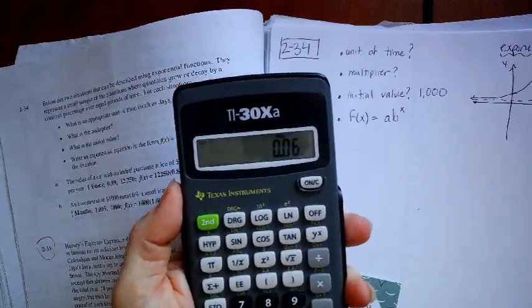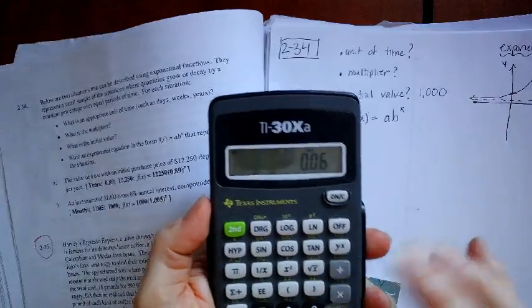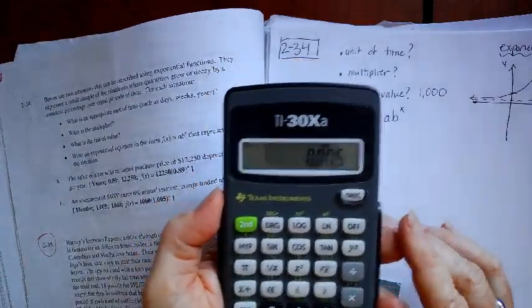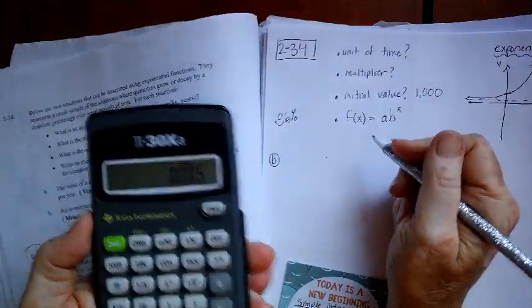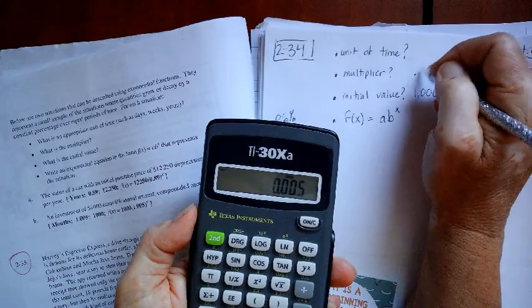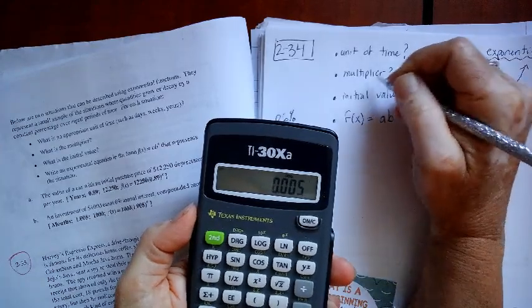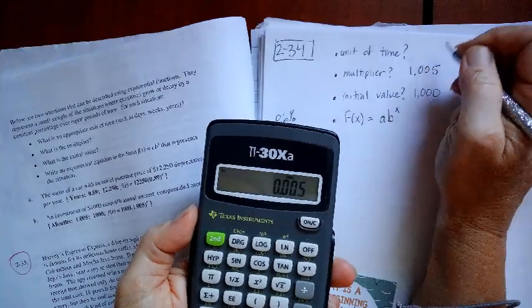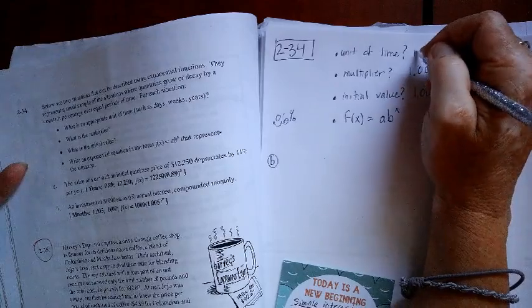That'd be 0.06 per year, but it's compounded monthly, and there's 12 months in a year. So now we've got this number. This is going to be the multiplier. We're going to add a 1 to that, and I'll tell you why in a second. So it's going to be 1 plus that. And then the unit of time would be months.